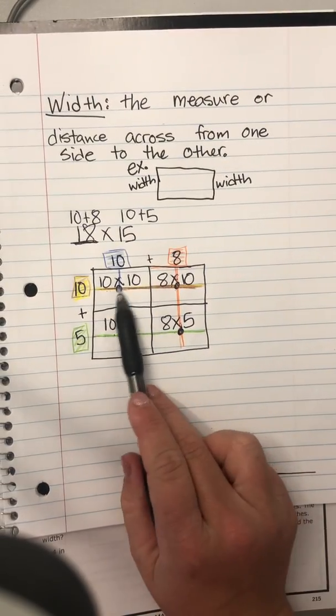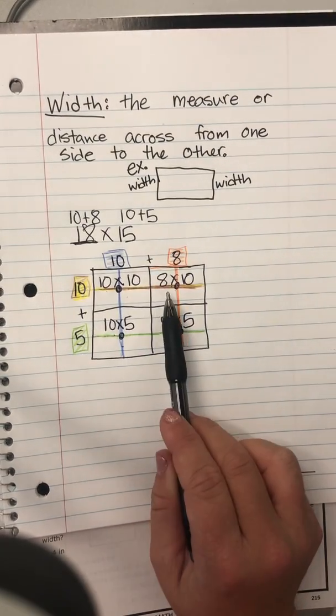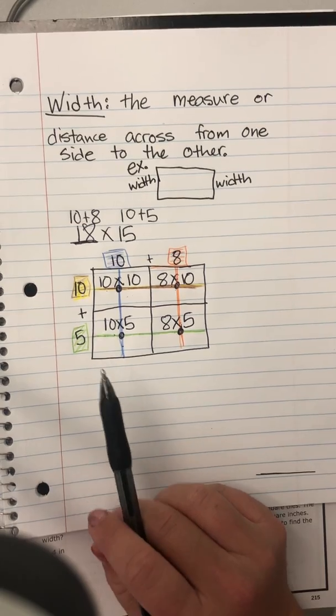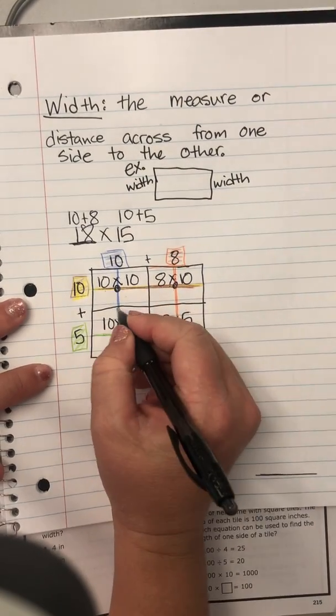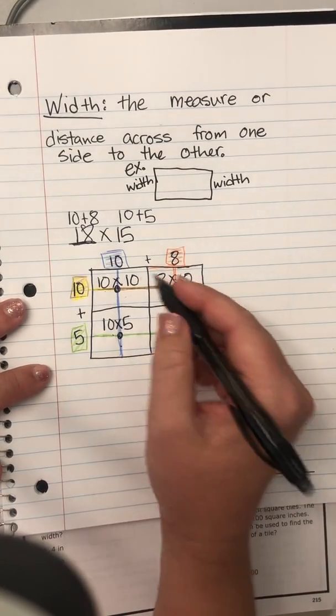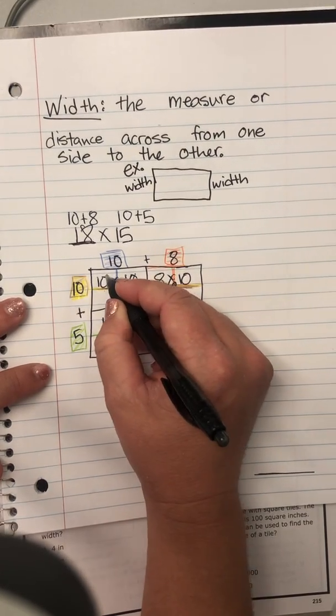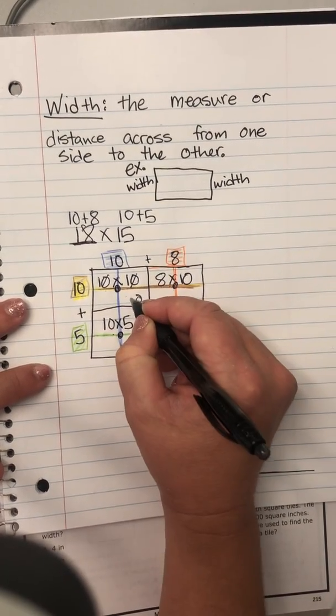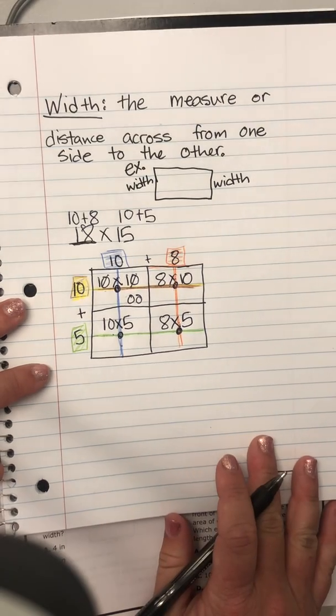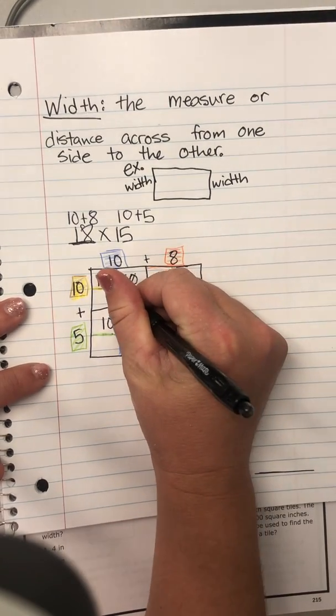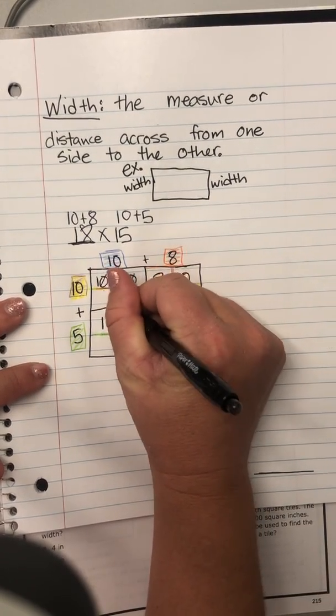Yes. Can I multiply 10 times 10? Can I multiply 8 times 10? Yes. Okay, so 10 times 10 is what? 100, or I can say, all right, my zeros property, I take 2 zeros off, put them down. 1 times 1 is 1. So my answer for that box is 100.